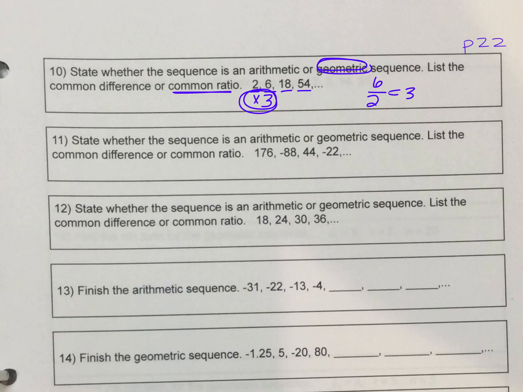All right, number 11. I go 176, negative 88, 44, negative 22. Those are really big jumps, so that tells me I'm probably multiplying. I don't know. I'm going to take term 2, negative 88, divide it by 176, and that gives me negative 0.5. So that means I am multiplying by negative 0.5 every time. So that is my common ratio.